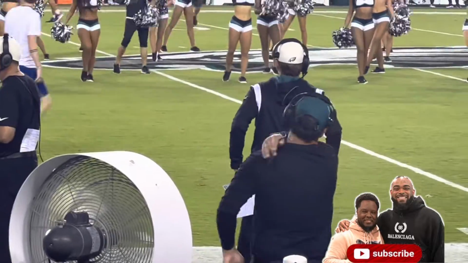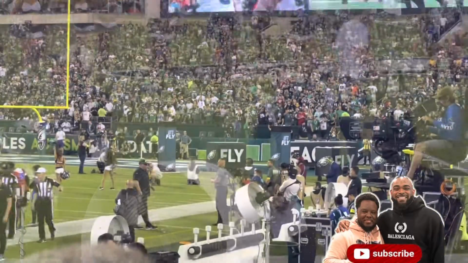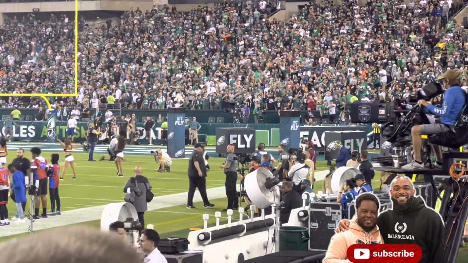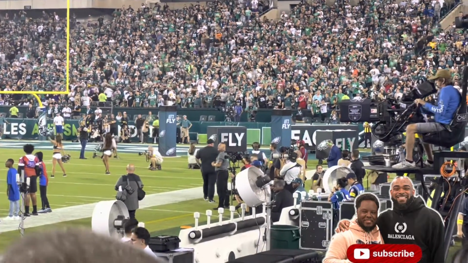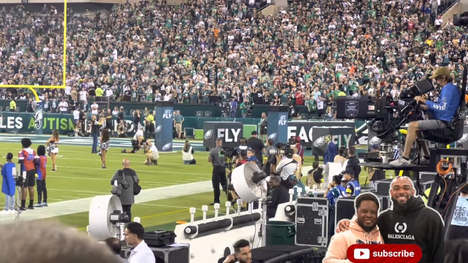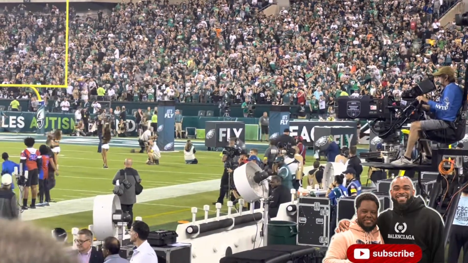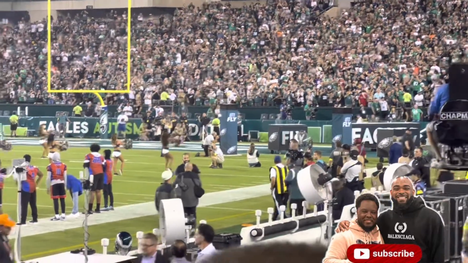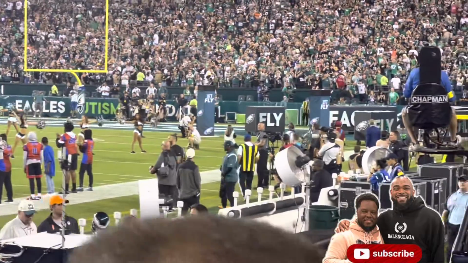You got Jonathan Gannon. I don't know if Jonathan Gannon is stepping back and letting somebody else, because the defense, when I tell you they blitzed at the right time, they were applying pressure at the right time. I'm talking about Cook. How many yards did Cook even do? I know Cousins had a fumble.